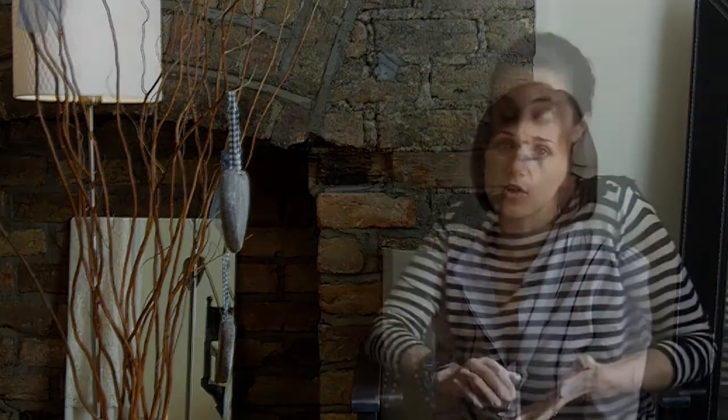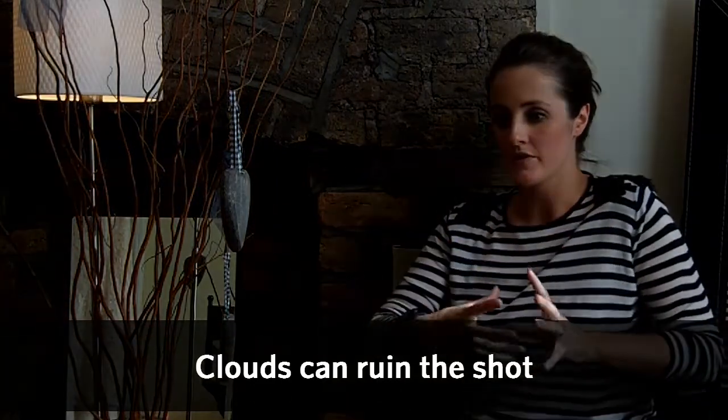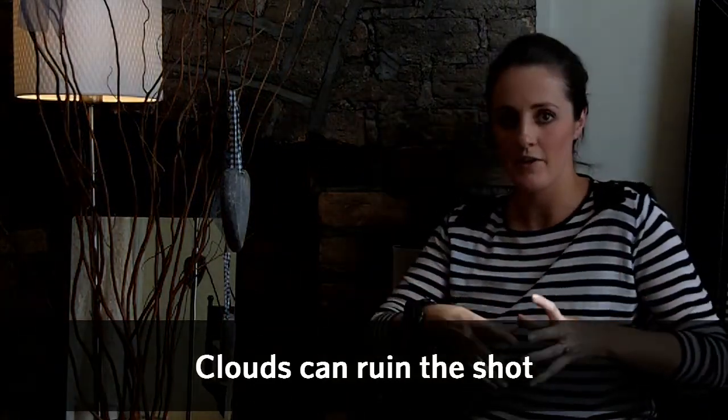We also used a large window on a few occasions as our key light. The one drawback to this method is of course clouds, which can dramatically alter the lighting instantly and ruin the current shot. However, it is a free source of light and can work out really well.